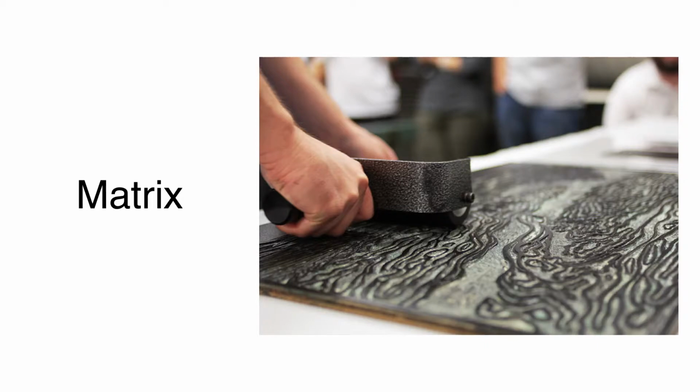Common materials for matrix are wood, copper, stone, linoleum, rubber, and things like that. I think this is linoleum, I believe, or rubber. Different types of matrix are what give each printmaking process a name, such as woodcut, where the matrix is wood. Lithography, do you guys remember the monolith from chapter 1? Lith in Latin means rock, so lithography is actually drawing on a rock.